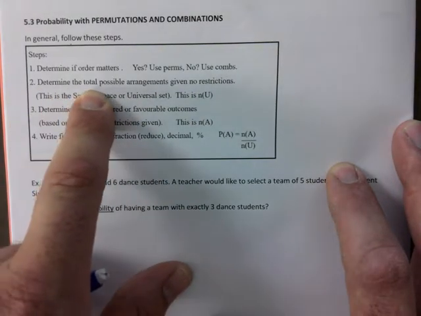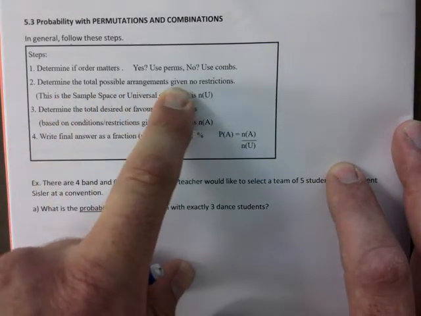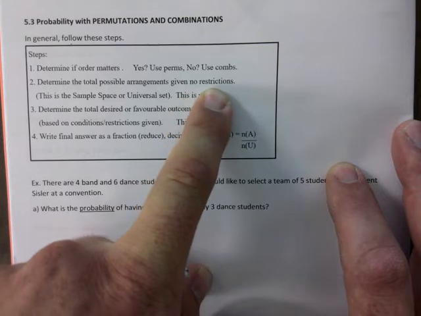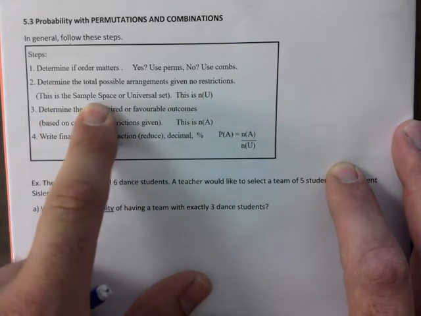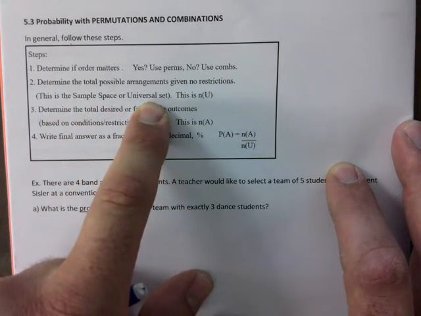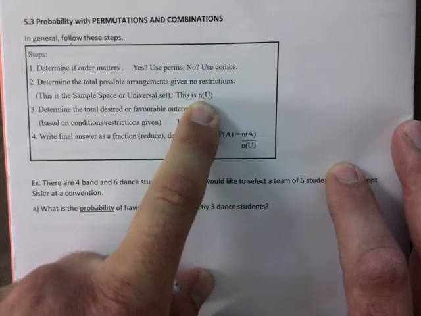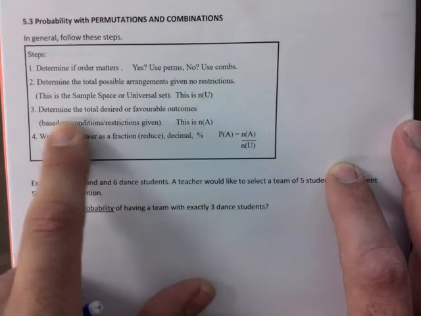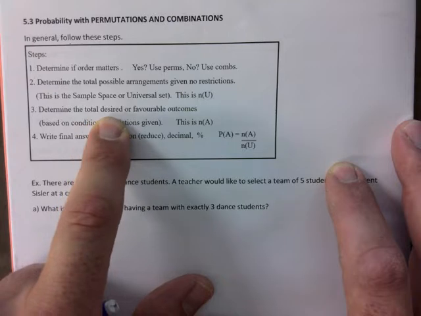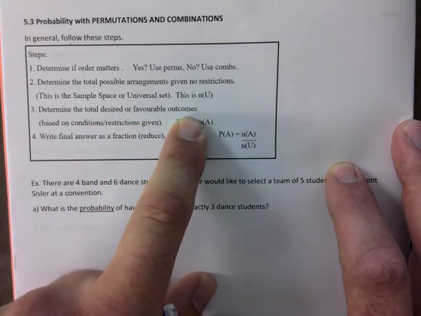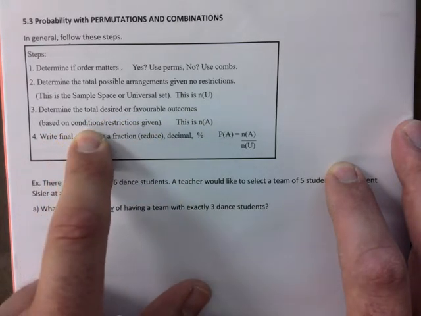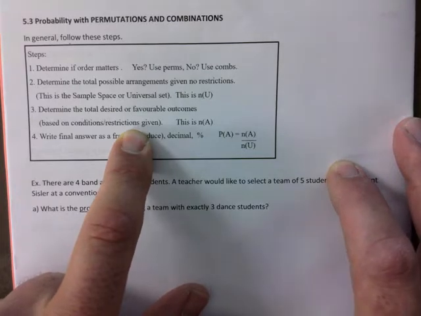Determine the total possible arrangements given no restrictions. This is the sample space, or basically your universal set. Pay attention, this is N of U, basically. Determine the total desired or favorable outcomes, based on the conditions or restrictions that you will be given.